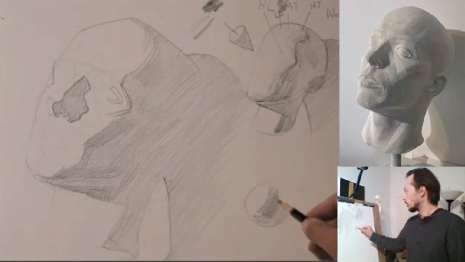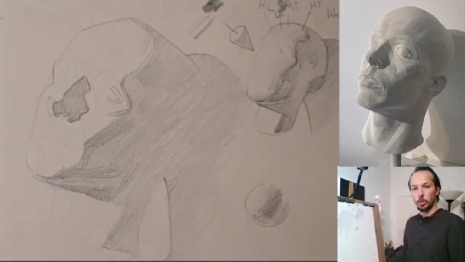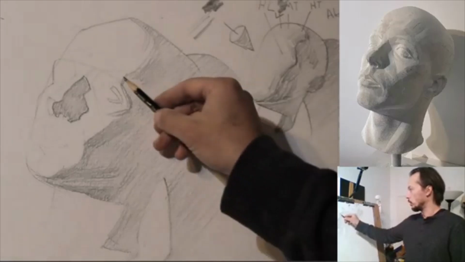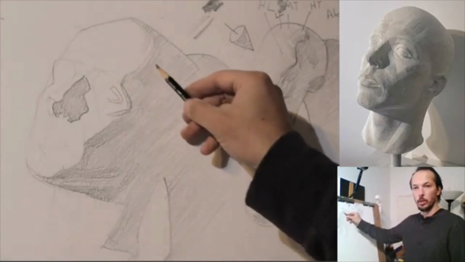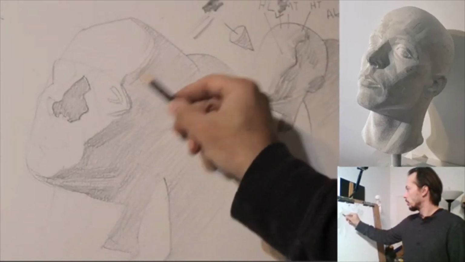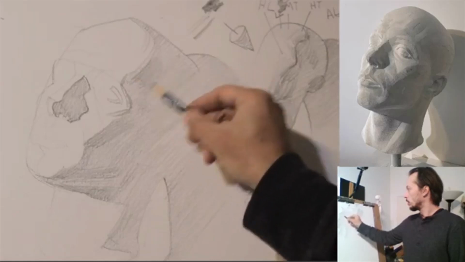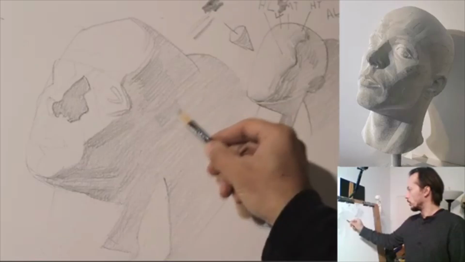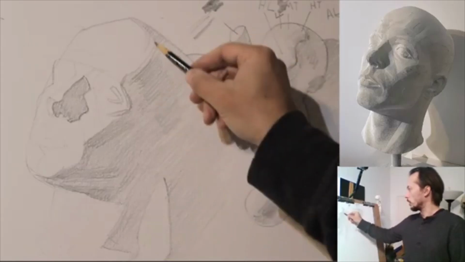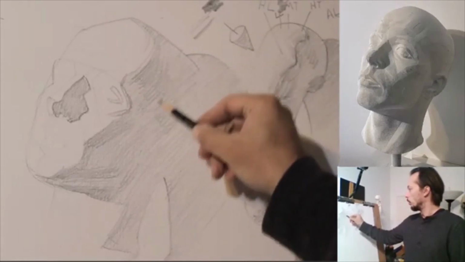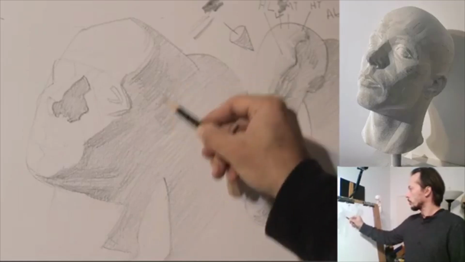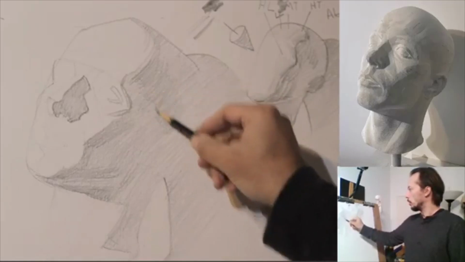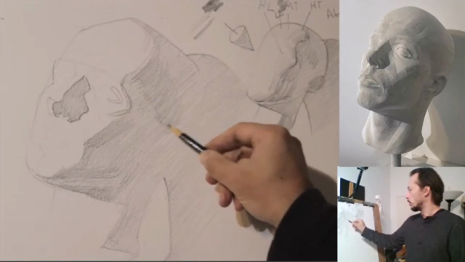That is what this whole head is doing, actually. So we really need to show that. We need to show that there's a large area of the dark core shadow. It goes all the way around this way. Maybe the top of the head is what's getting some of reflected light coming off. Here's the ear.